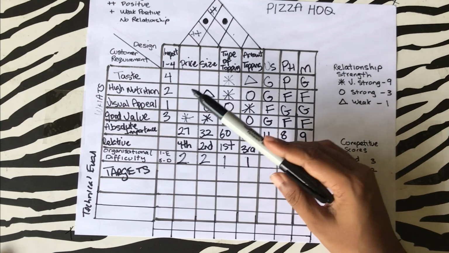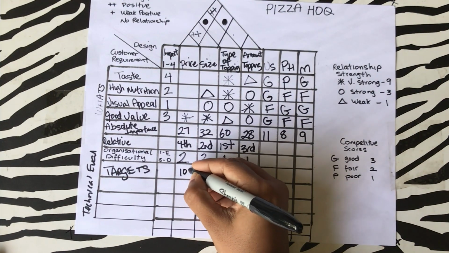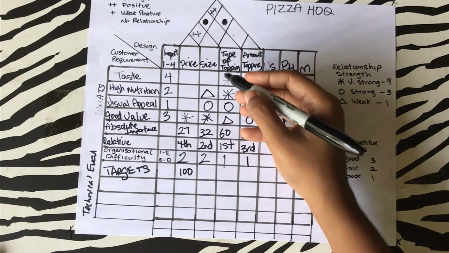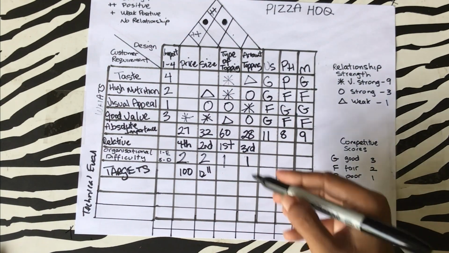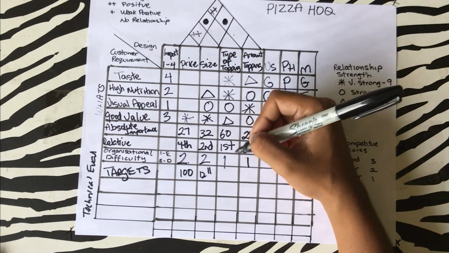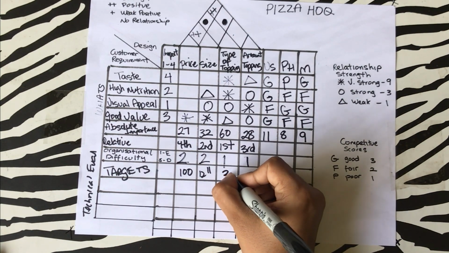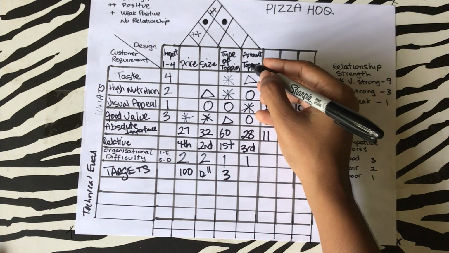In terms of price, I would set a target of maybe $100 for a pizza. In terms of size, I would say a 12-inch target. In terms of the type of topping, I would say maybe the target should be that every pizza should have 3 types of toppings, and the amount of topping, I would put as 3 cups.